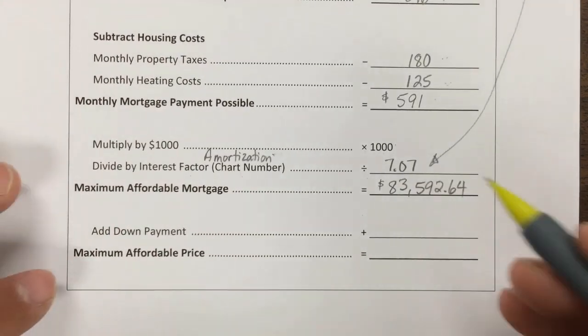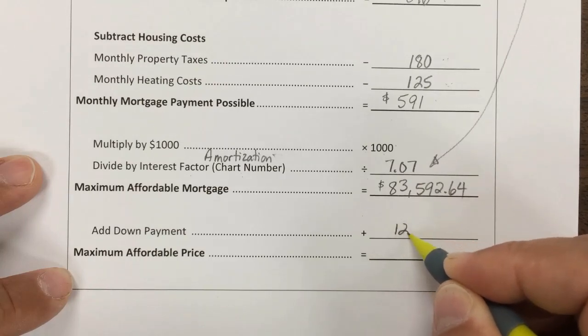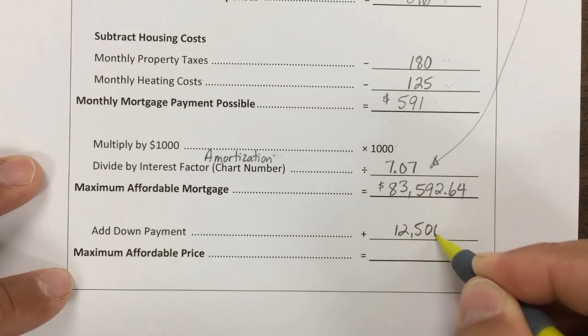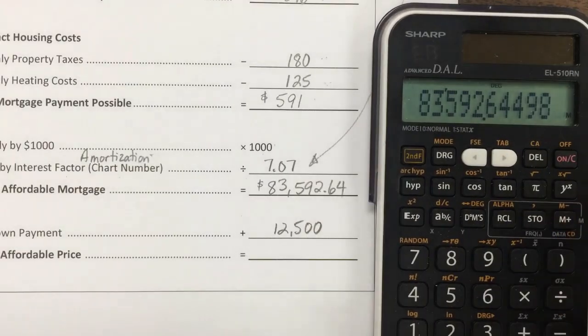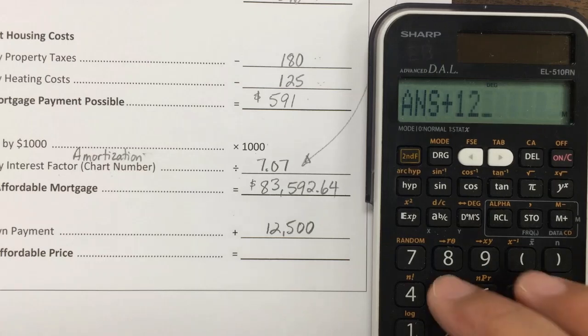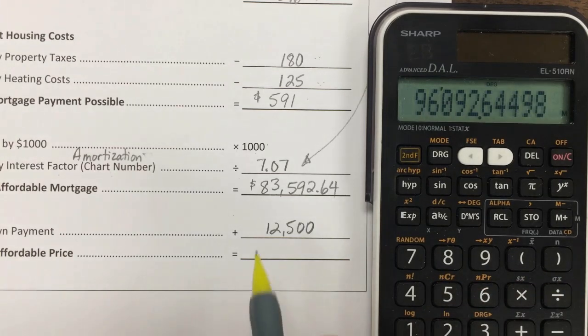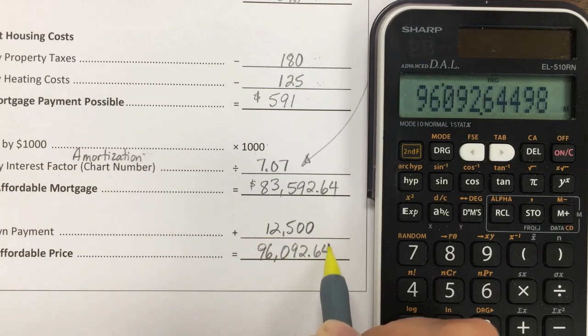The last thing we need to do is we'll quickly add on the fact that Gil has $12,500 for a down payment ready to go. So to this value, the 83,000 and change, we'll add the 12,500, and we got $96,092.64.